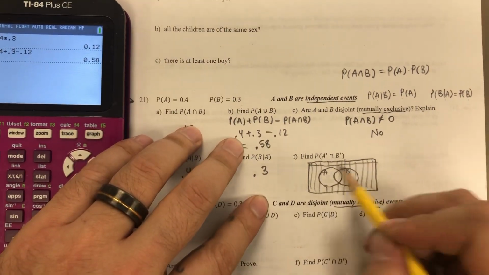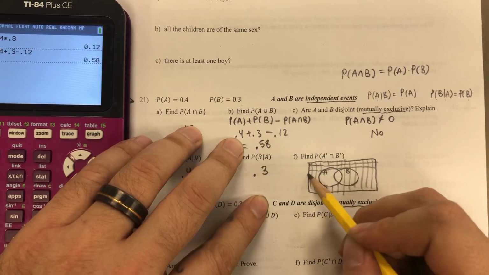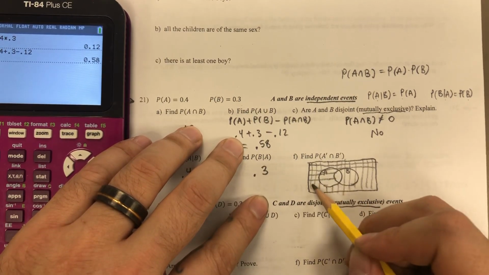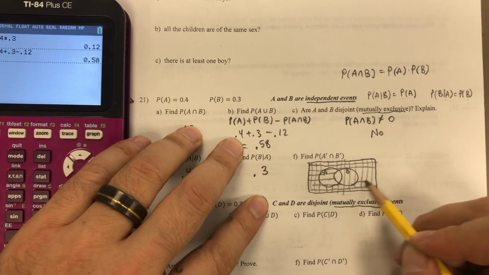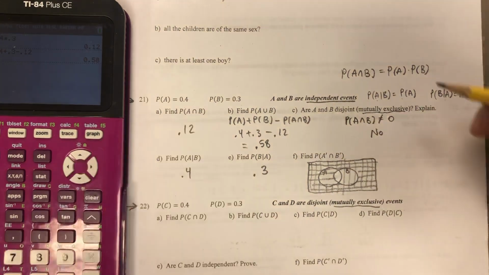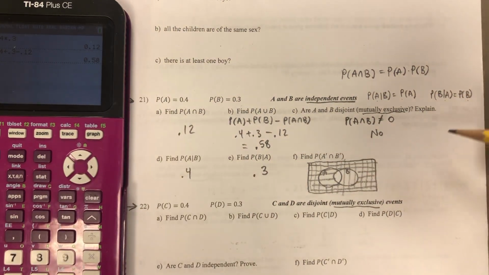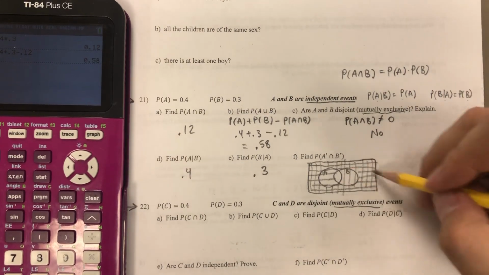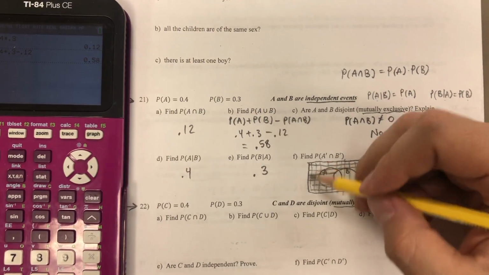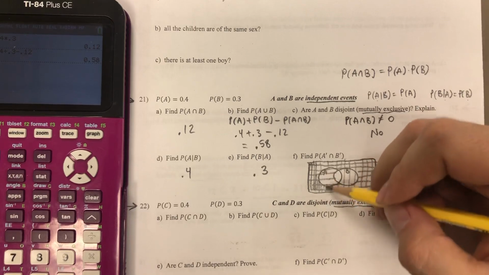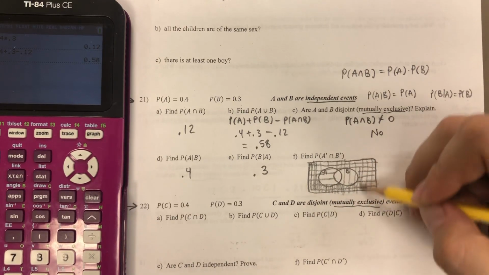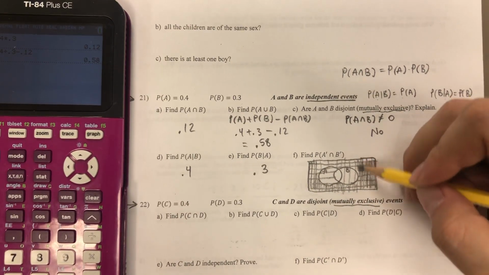So everything outside of B would be all this stuff here. It's asking us to find the intersection of that stuff. The intersection would be all the cross-section area, so it's all this stuff. So that's kind of interesting, isn't it?